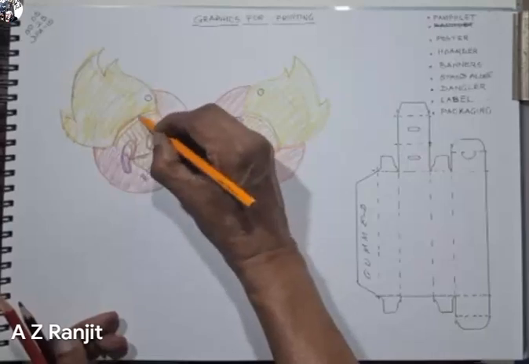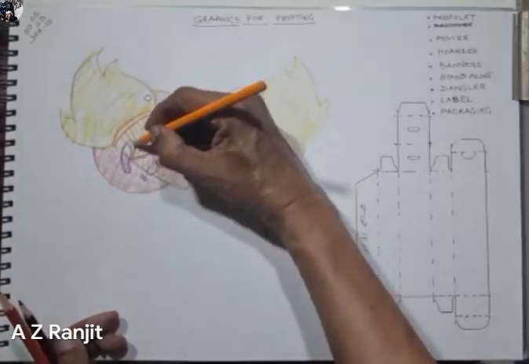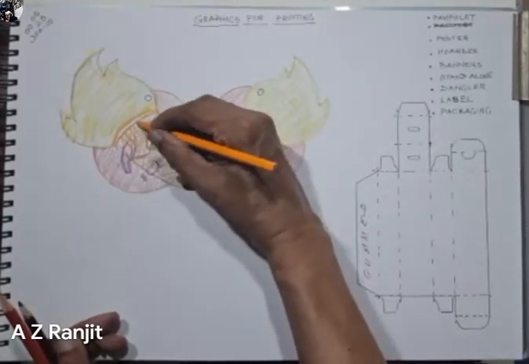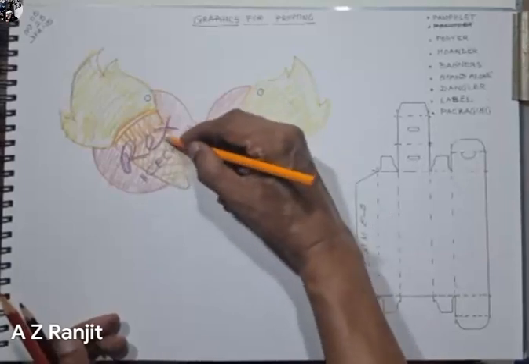We have our dangler done, designed. This is how we planned this.